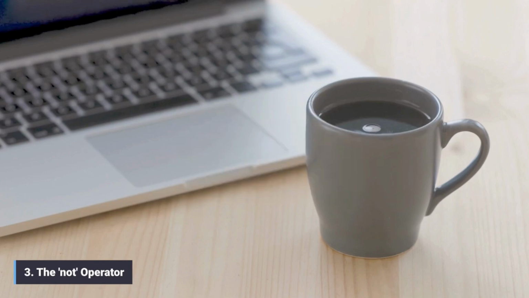3. The NOT operator. The NOT operator is a unary operator, meaning it only takes one operand. It simply reverses the logical state of its operand, turning true into false and false into true.